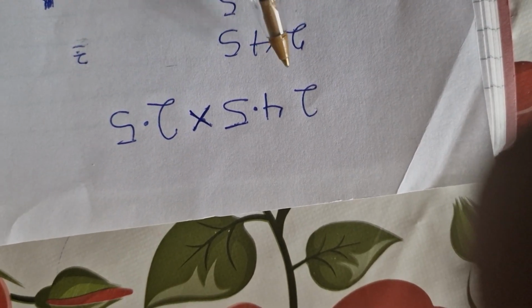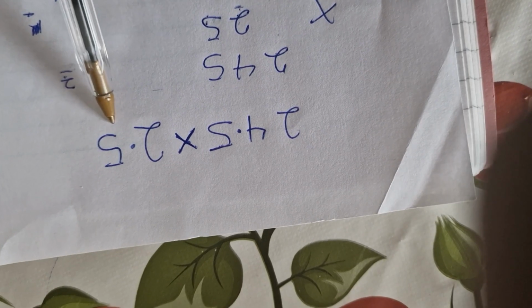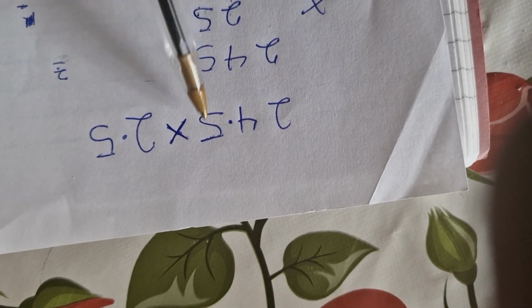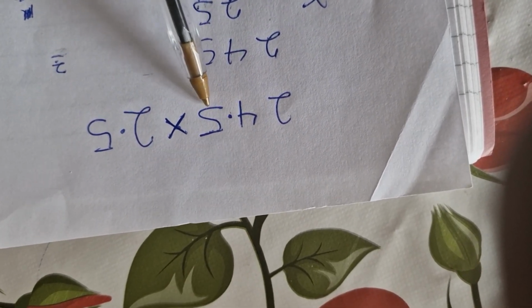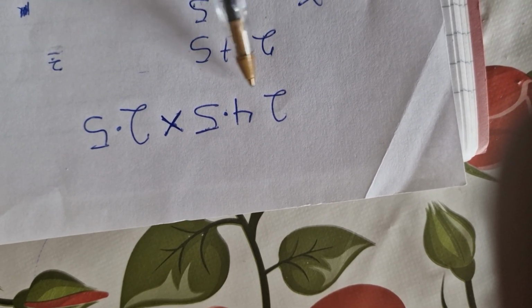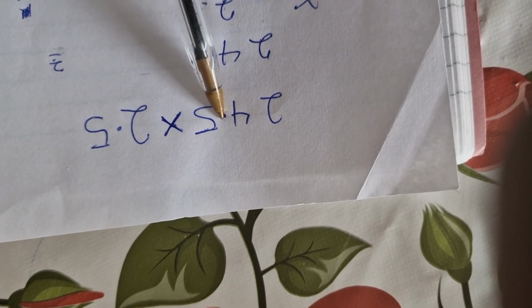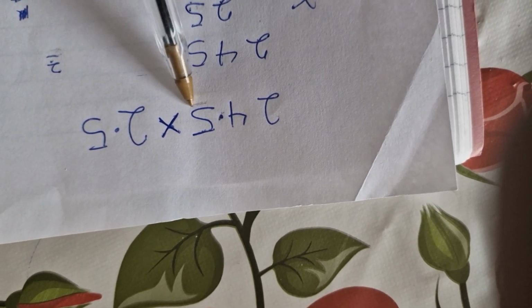Let's go back up there. You see, we have 24.5 times 2.5. So let's look at the decimals. After the point, you count the number of figures that you've got there. If we look at the first one, which is 24.5, after the point we have one figure here.